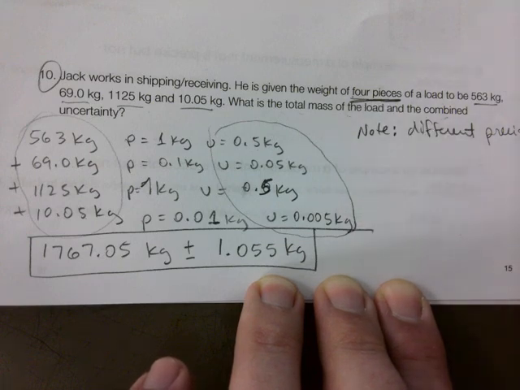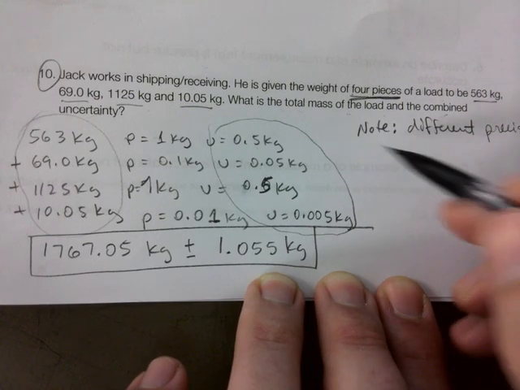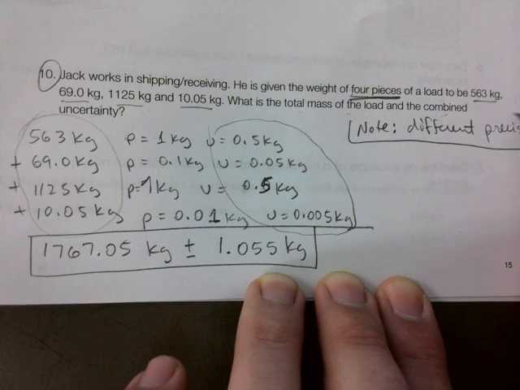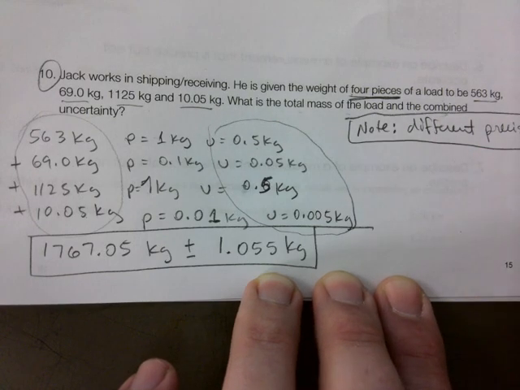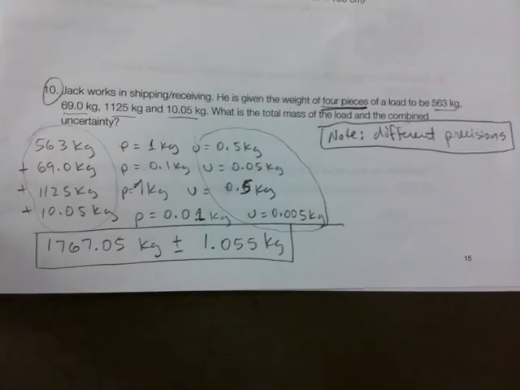So if it's all in grams, or if most of it is in grams, turn everything into grams. If most of it is in centimeters, turn all your meters to centimeters. I won't mix up inches and centimeters, for example. Different precisions here, right? This is a note. So you got to watch out for that.